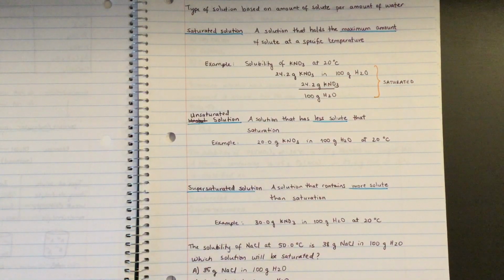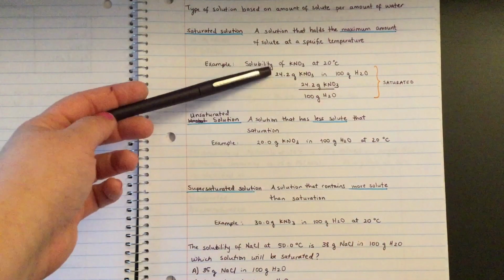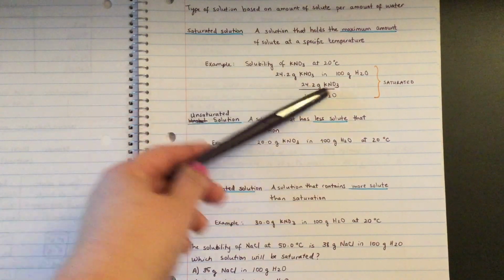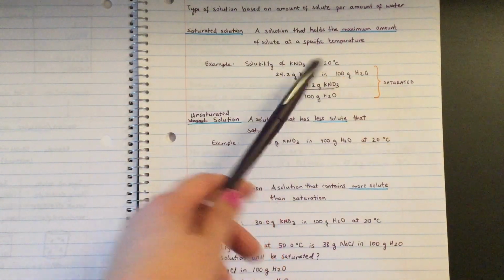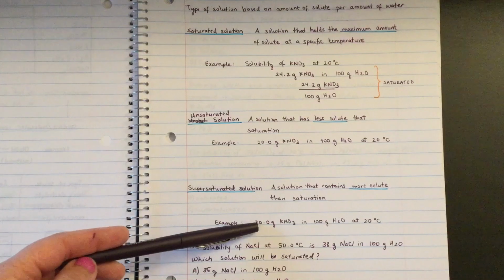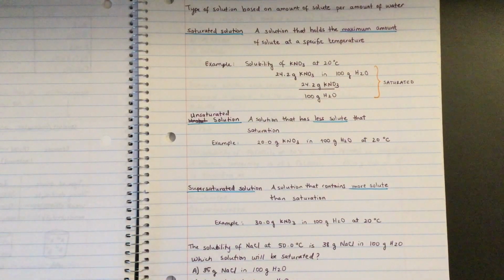And then the last type here is supersaturated. This one contains a higher amount of your solute in the same amount of water. I'm giving you 30 grams in 100 grams of water at 20. You know that at saturation you have 24.2 grams in 100 grams at 20. So if you have more than that, that will give you a supersaturated solution.